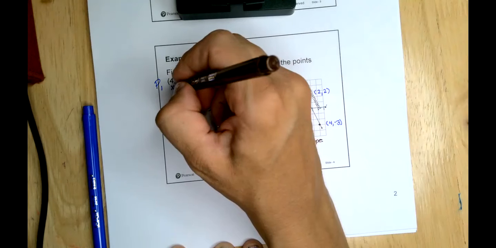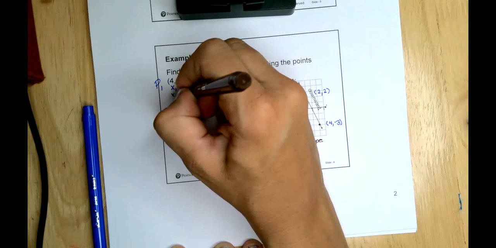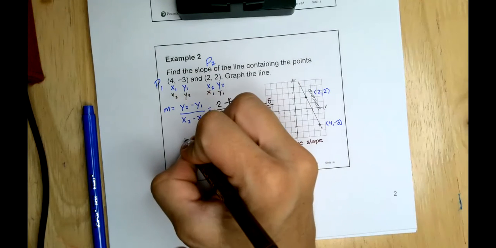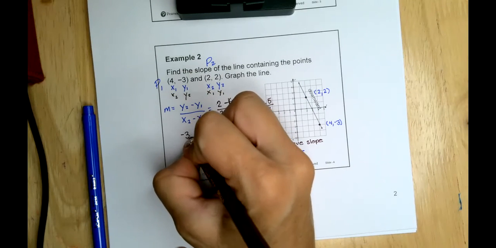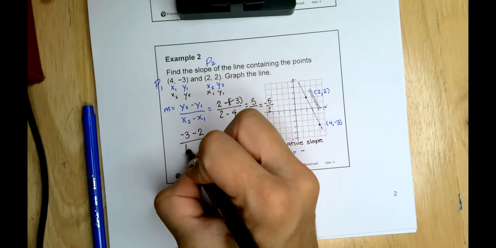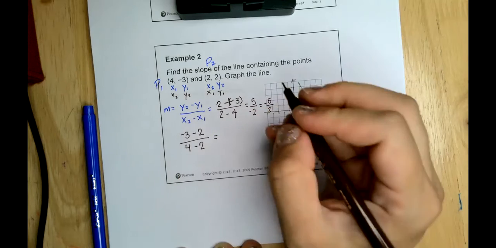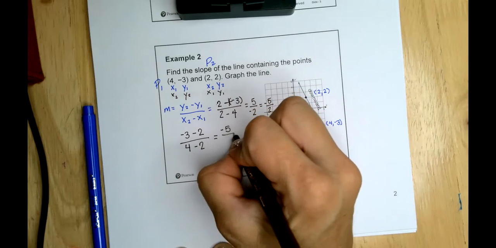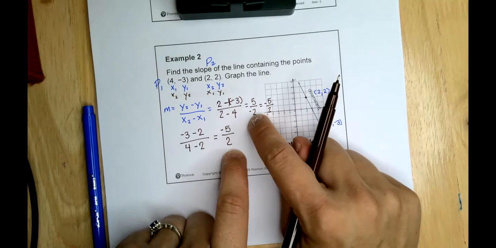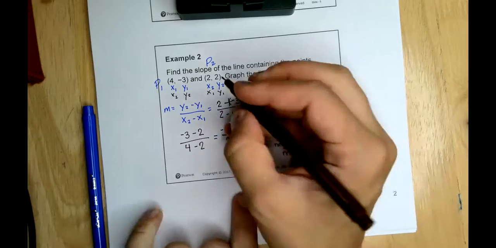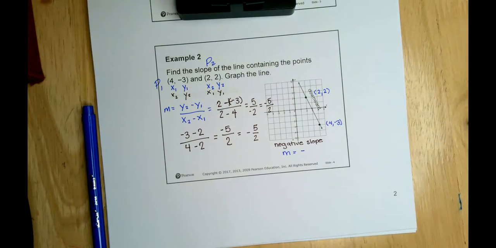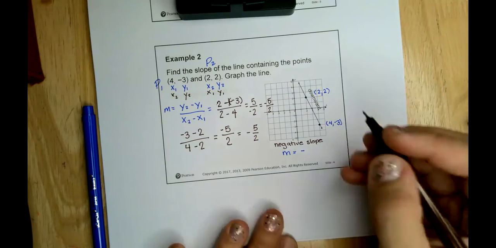Even if I switched them up, right? So let's switch them up. Let's say this is x2, y2. This is x1, y1. Okay. So now I have negative 3 minus 2 over 4 minus 2. Okay. Now I get negative 5, positive 2. So the whole fraction is still a negative. It's just that here the negative sign was on the bottom, here it's on the top, but either way I can pull it out in front. Right? You get the same slope no matter which point you choose as your first point.